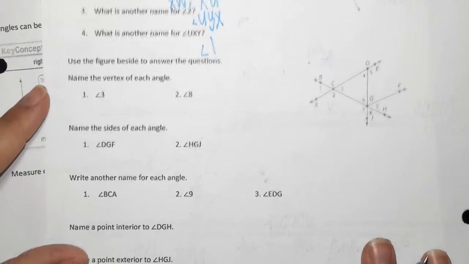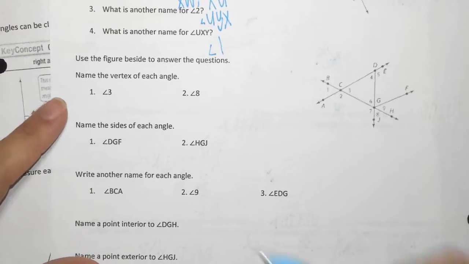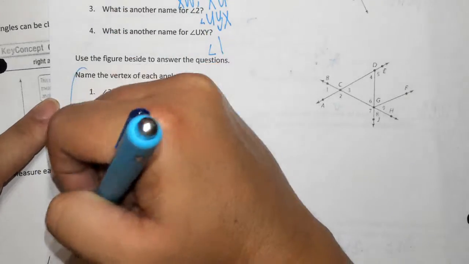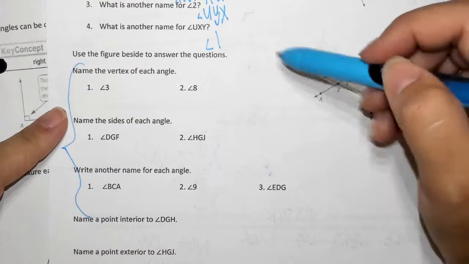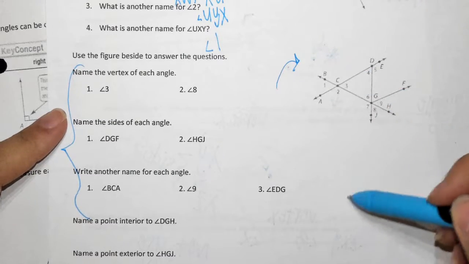Okay, what's going to happen next? I want you to do these 3 different little sections right here. 1, 2, 3. I want you to do those 3 sections and look at this picture when you're doing it.